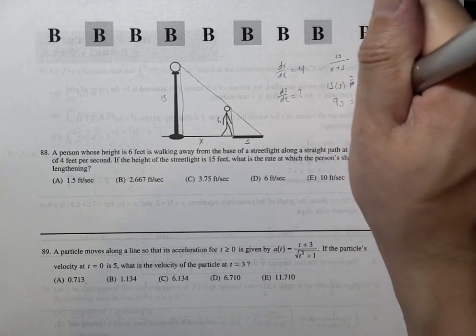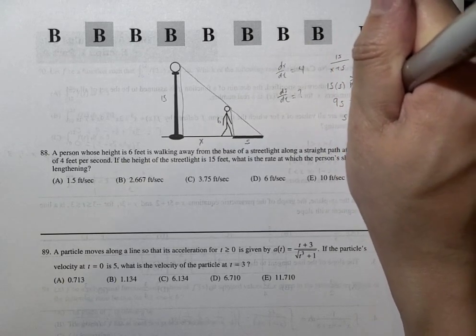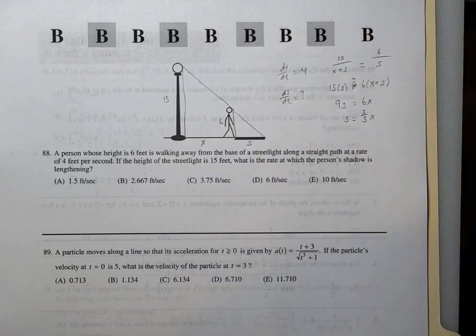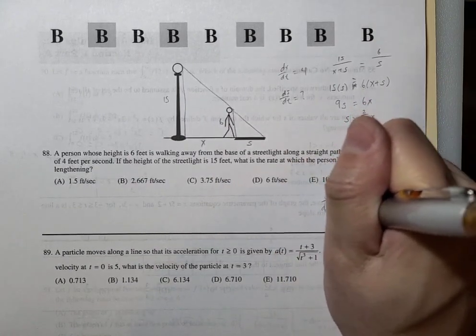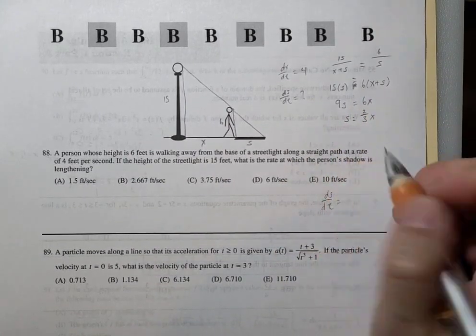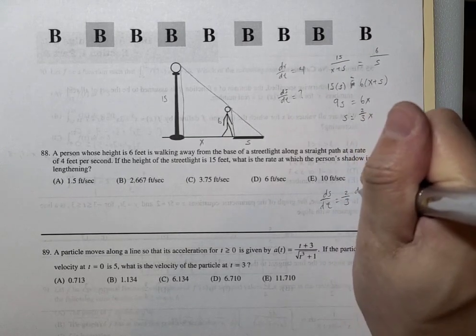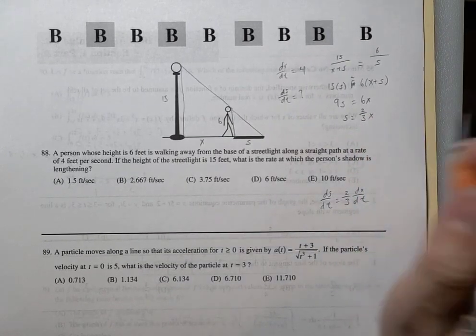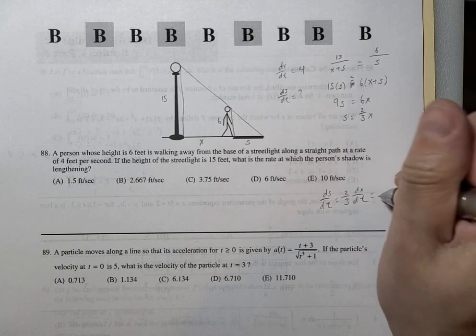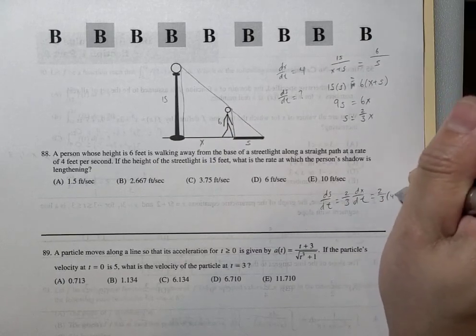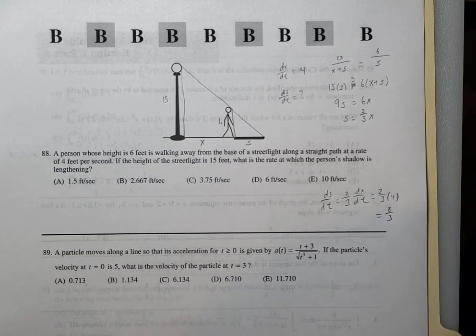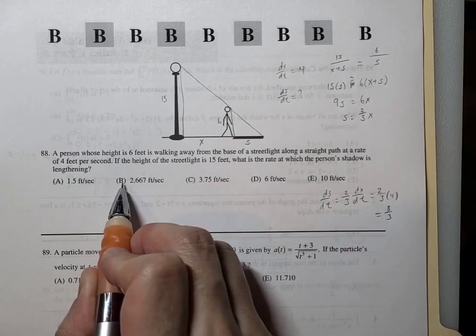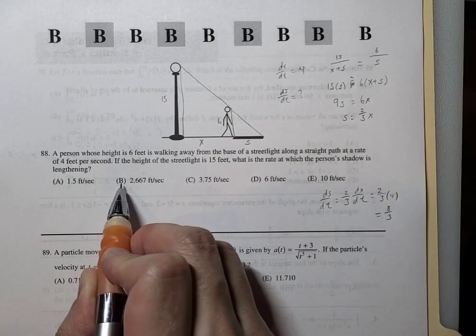Or we can even say s is equal to 2/3 x. Why did we want to do that? Well, we can now find ds/dt. I'm going to continue down here. ds/dt is 2/3 dx/dt. And we know what dx/dt is. It's 4, so it'll be 2/3 times 4. That is 8/3, so a little less than 9. So it will be this guy, right?